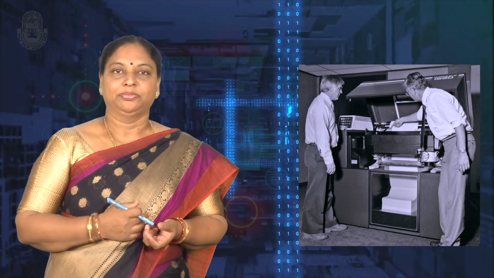And also for taking the hard copy of the printout, we used to have line printers. So line printers were the fastest printers. They will print one line at a time. And in this type of operating system, user had no direct interaction with the system. So there was no interaction between user and the system. Then who was the person executing the program? The person who was executing is called the operator.